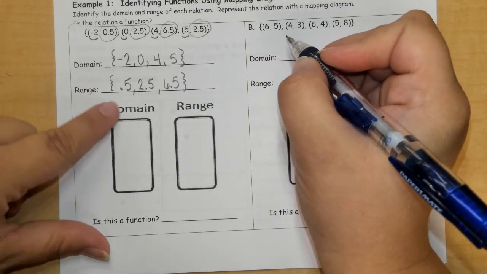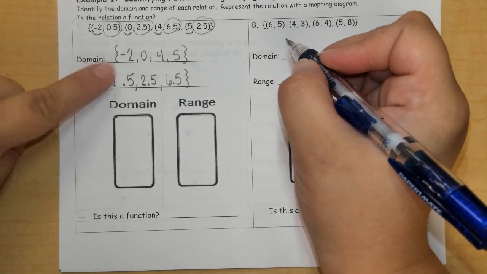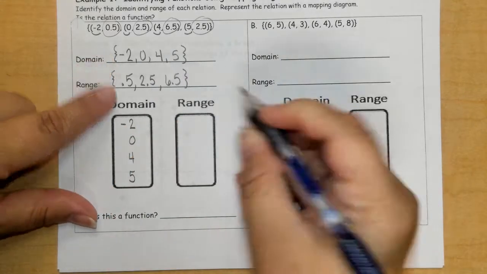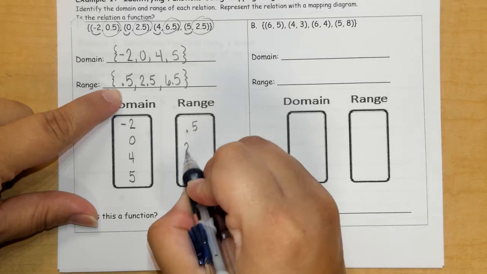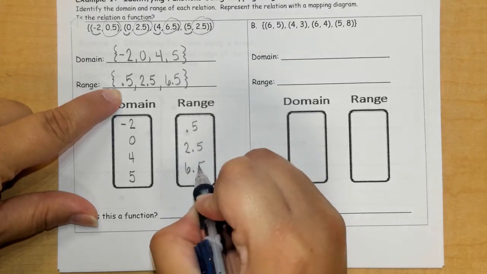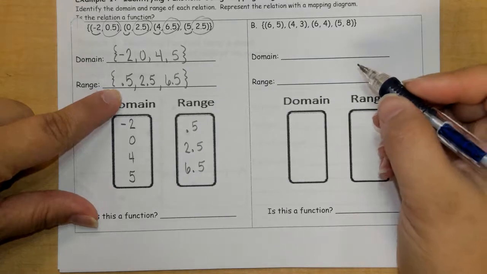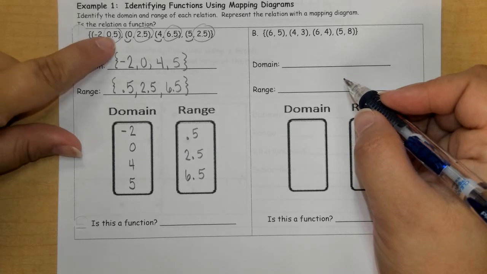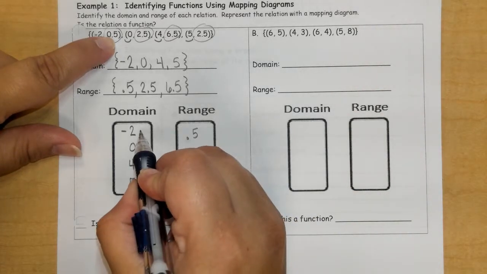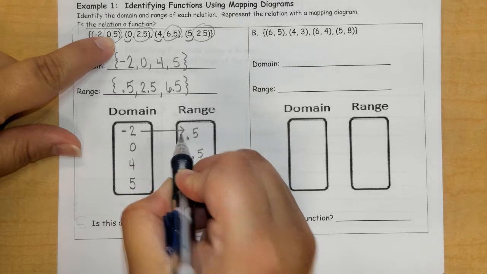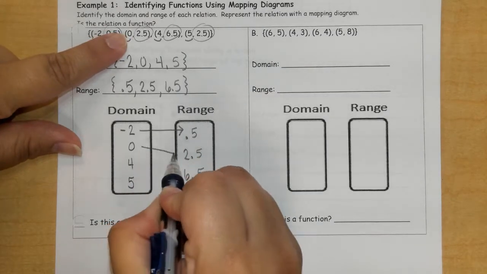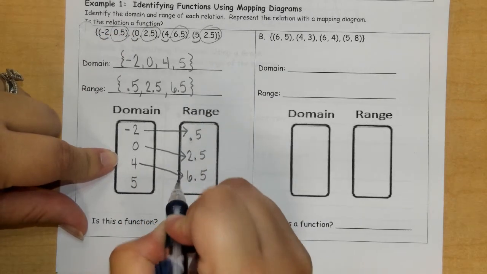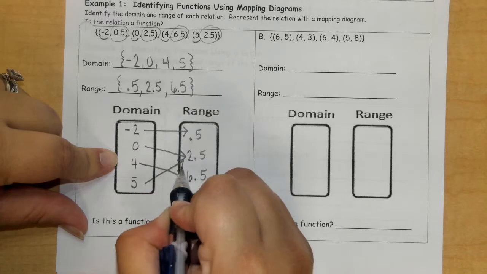So now in the domain, in the mapping diagram here, I'm going to list these numbers. And over in the range, I'm going to list those numbers. Again, don't repeat numbers, just write it one time. And then up here in the ordered pairs, I say -2 maps to or goes with 0.5. So I would draw an arrow from -2 to 0.5. And then 0 goes to 2.5 or maps to 2.5. 4 maps to 6.5. And 5 maps to 2.5.